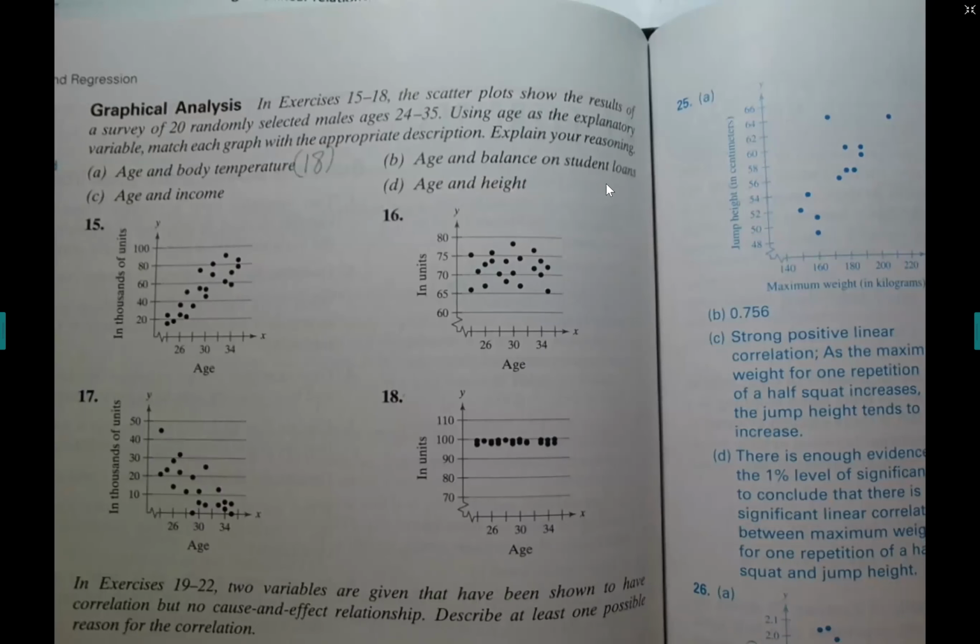Okay. Age and balance on student loans. You take a loan, guys, when you first go to school, and then eventually you have to pay it off. You don't have a choice but to pay it off at a certain time. Which one do you think would reflect this situation? I say I agree with 17.